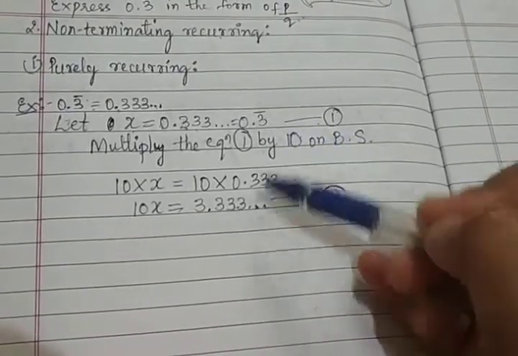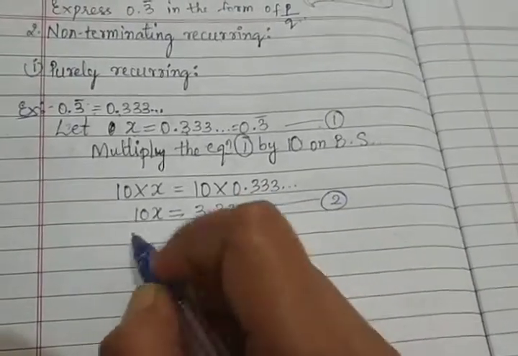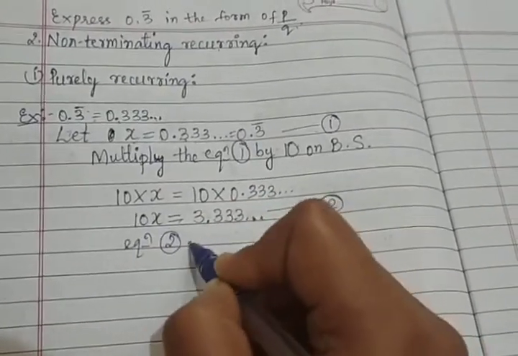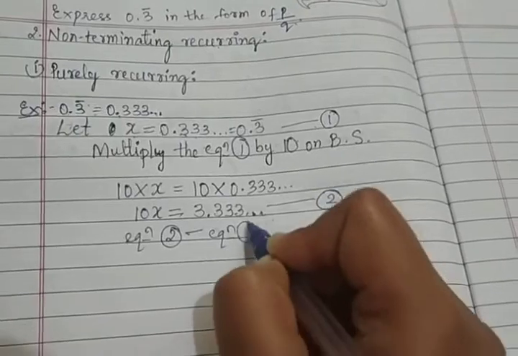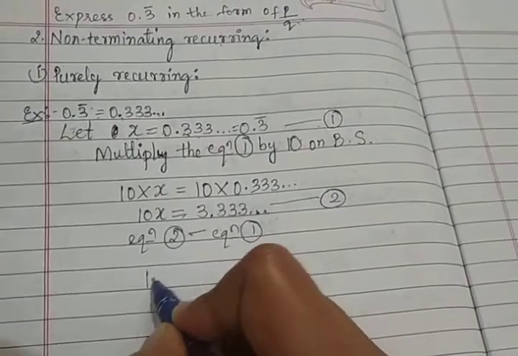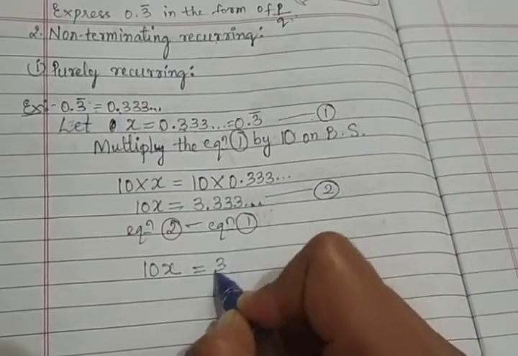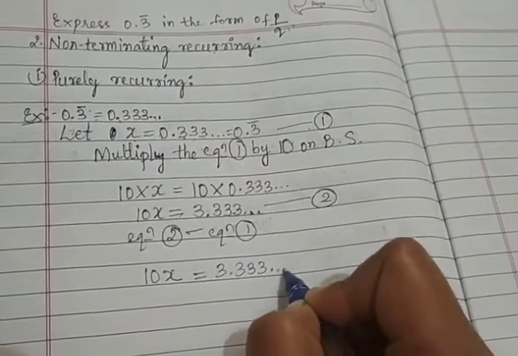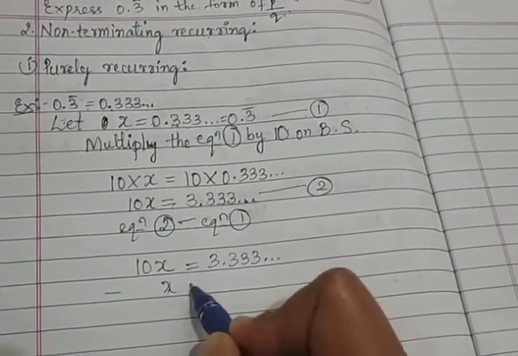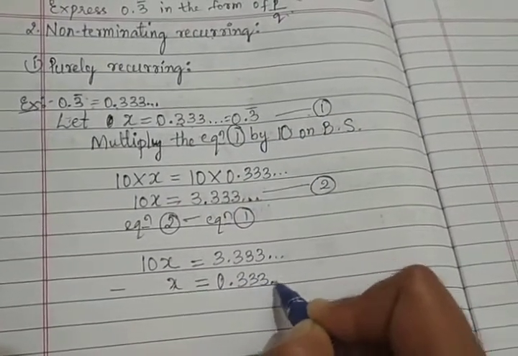Now you can see equation 1 and equation 2. Equation 2 is the greater one. So we will subtract equation 1 from 2, or you can write equation 2 minus equation 1. You can subtract horizontally as well as in columns. I prefer to subtract in columns. 10x is equal to 3.333 dot dot dot minus, equation 1, x is equal to 0.333 dot dot dot.